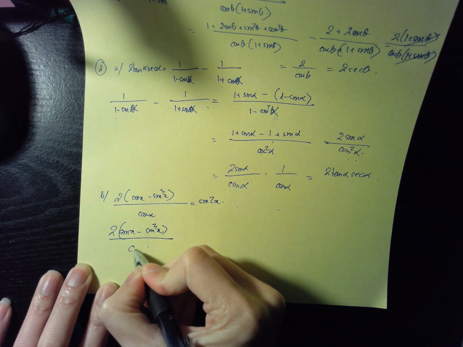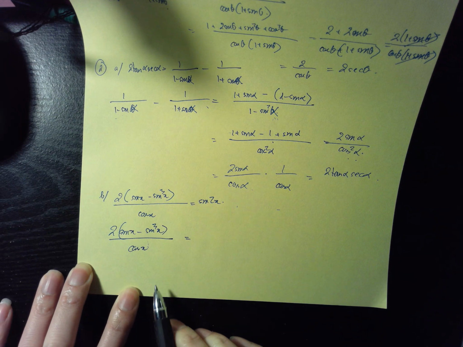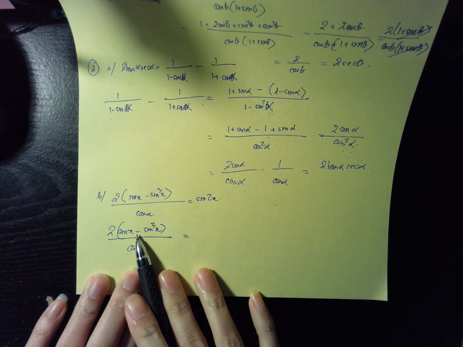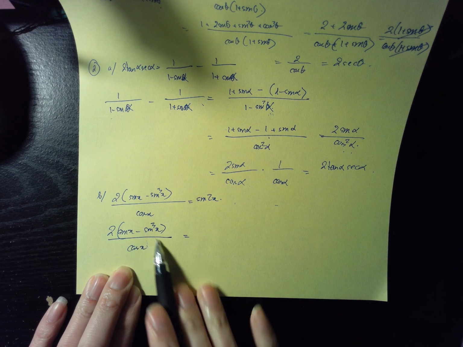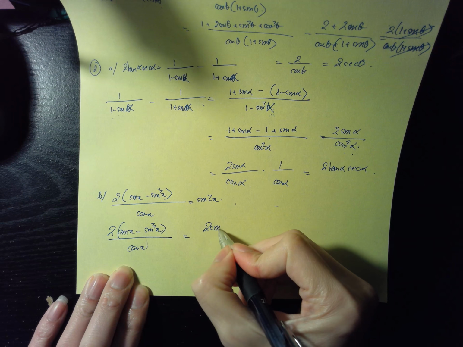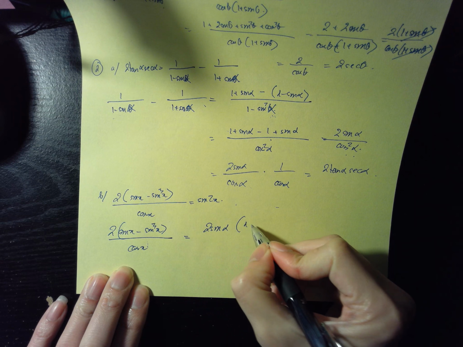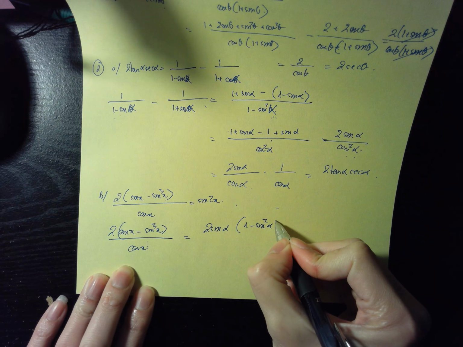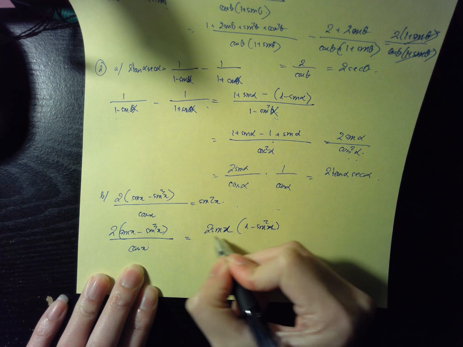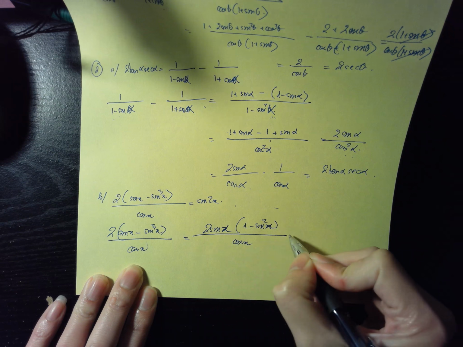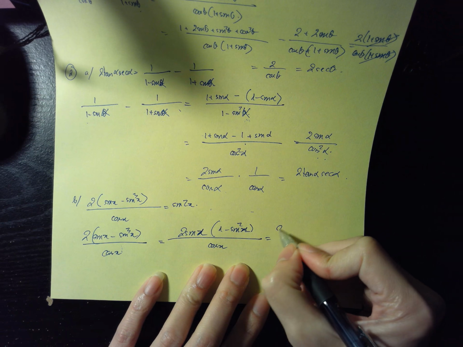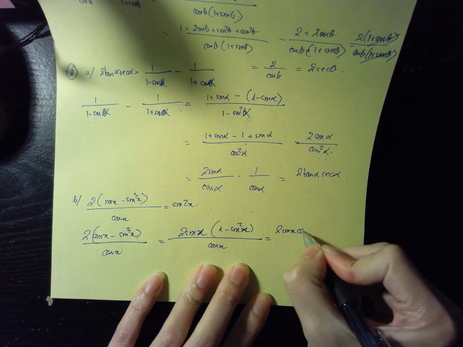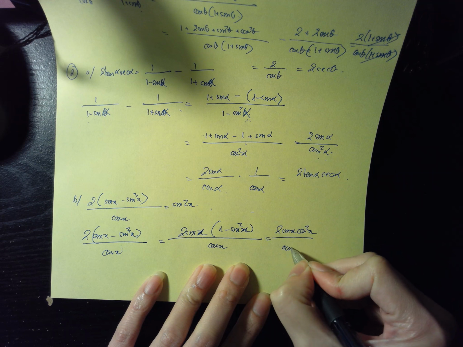Okay, equal. And I see that this shares something in common. I factor 2 sine x out, so you have 1 minus sine square x over cosine x, and 1 minus sine square x gives you cosine square x over cosine x.